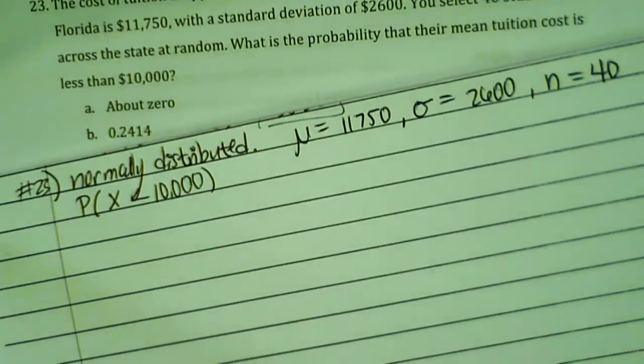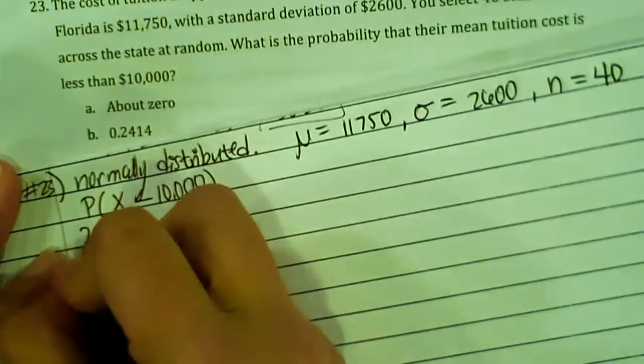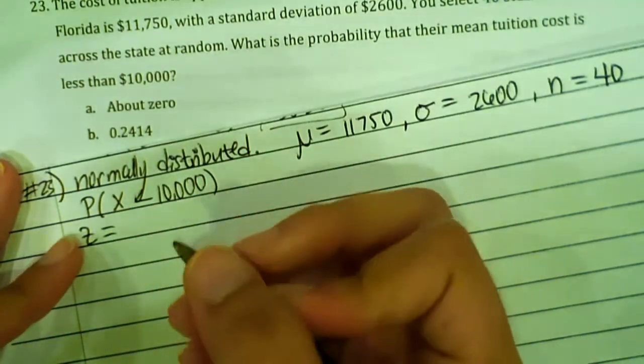Is that what we're trying to find? Okay, so how would we go about doing this one? It's very similar to one that we already did. What equation are we using? The Z-score one, exactly. We should be very familiar with this one already.